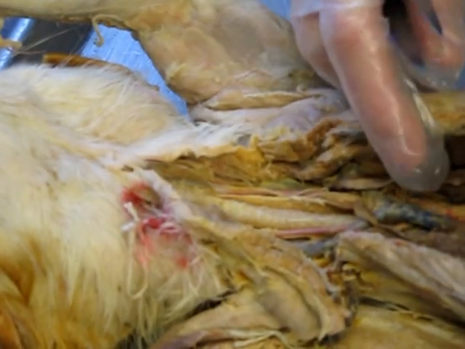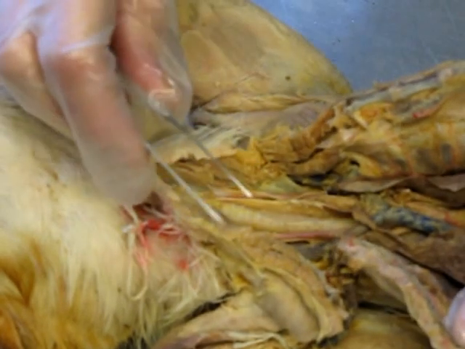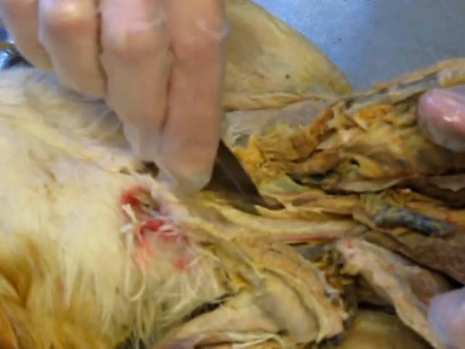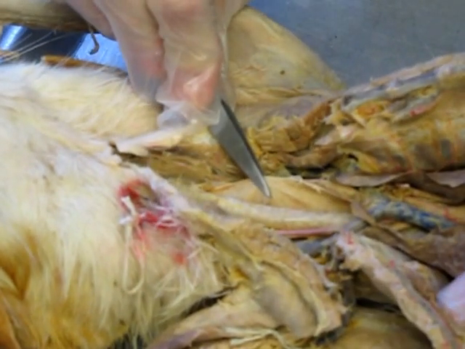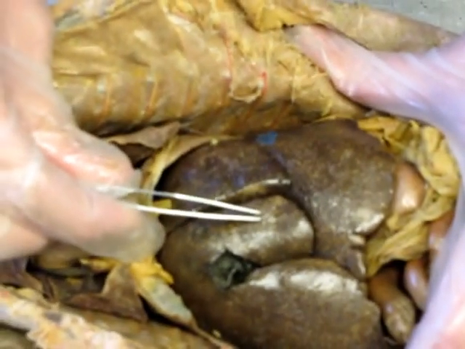Okay, now we're going over the digestive system parts on the cat. All right, so we're going to start with the esophagus. So we move the trachea out of the way, and then behind it is that flat collapsible tube, the esophagus. From there, we're going to move down, and we have the liver.